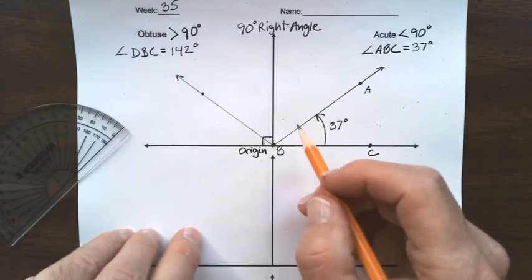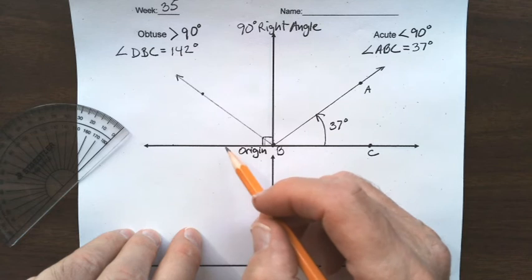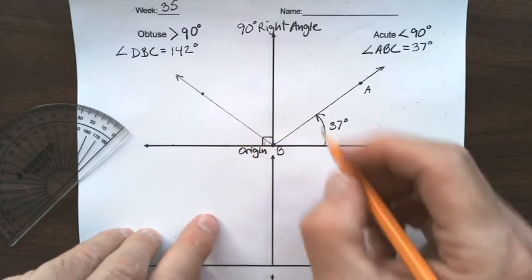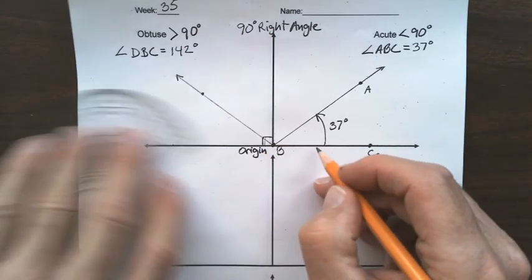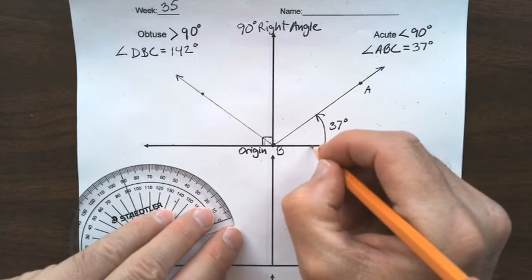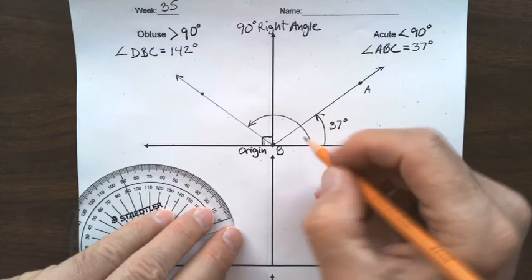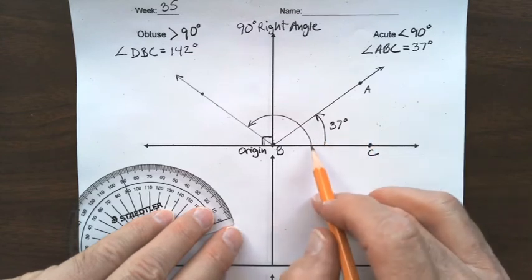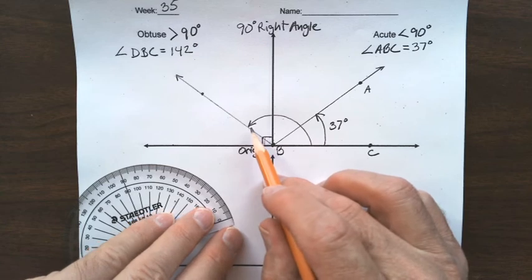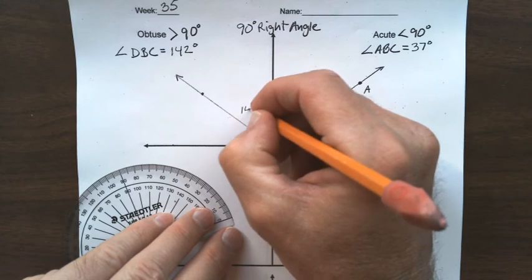Now, if you notice, there's other angles here. There's an angle that's here. There's an angle that's here. There's an angle on this side. We always have to identify what angle we measured from. I'm measuring from my right side over here all the way over to this angle. So this diagram shows me where I measured, where I started from and where I went to. And this angle is 42 degrees, or 142 degrees.